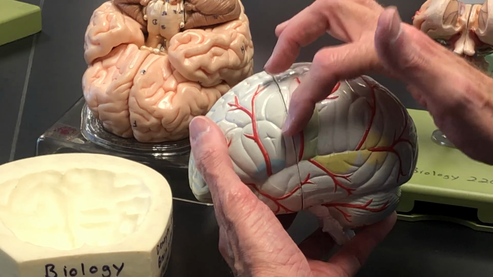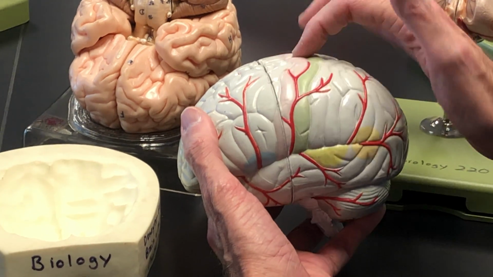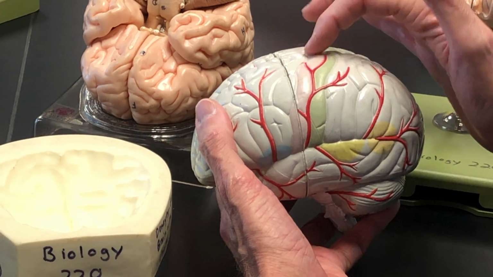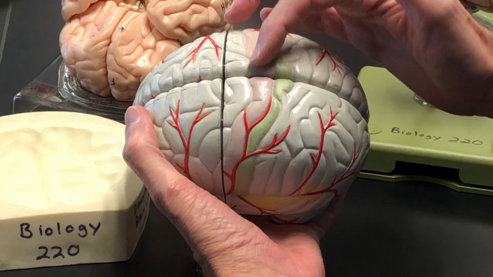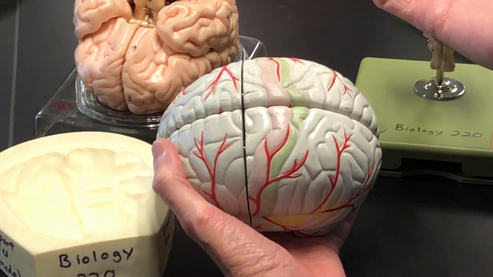So this cortex here would be the primary somatic motor cortex that controls skeletal muscles on the right side of the body. There's the primary somatic motor cortex that controls skeletal muscles on the left side of the body.